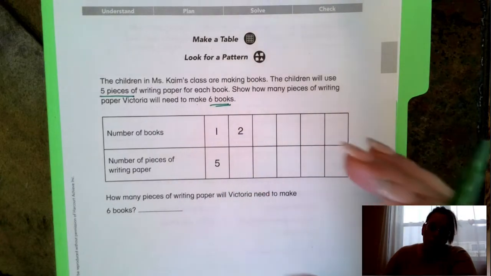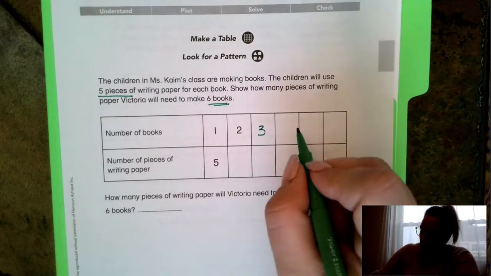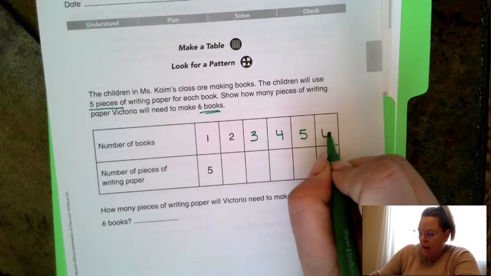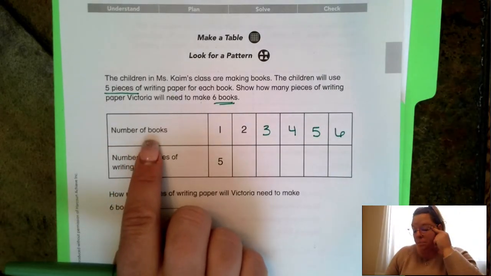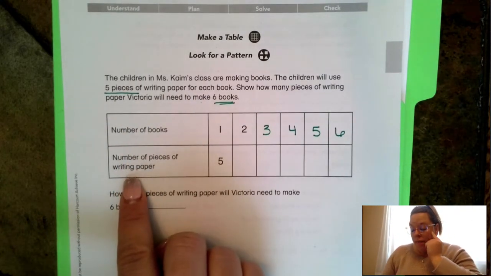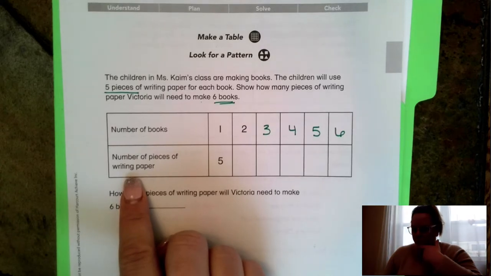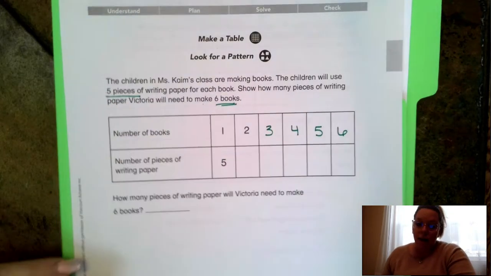So I'm going to be making a chart today. And in my chart, it's going to help me with a pattern. I'm going to go ahead and put that we're doing 6 books. This is the number of books. And this is the number of pieces of writing paper. For each book, it needs 5.